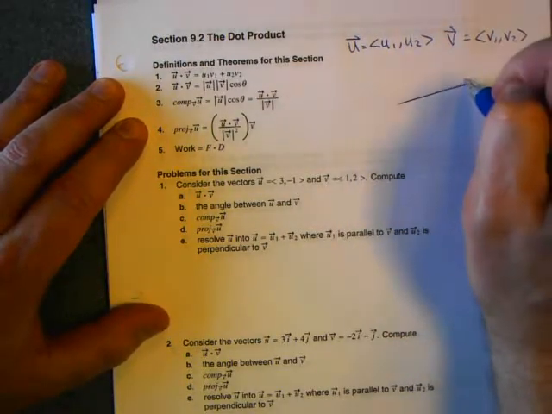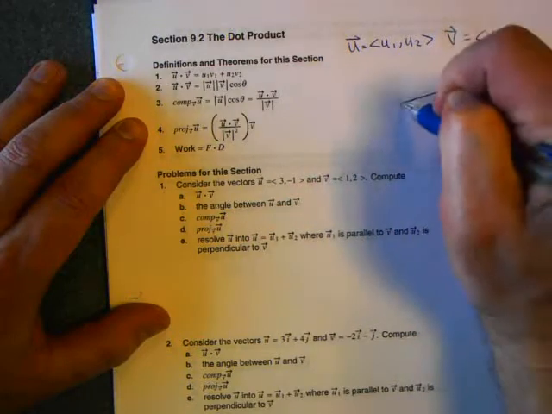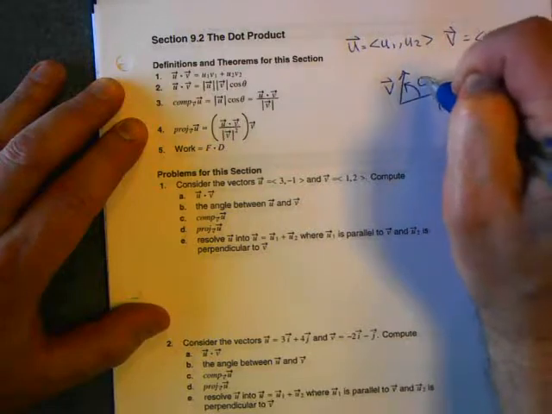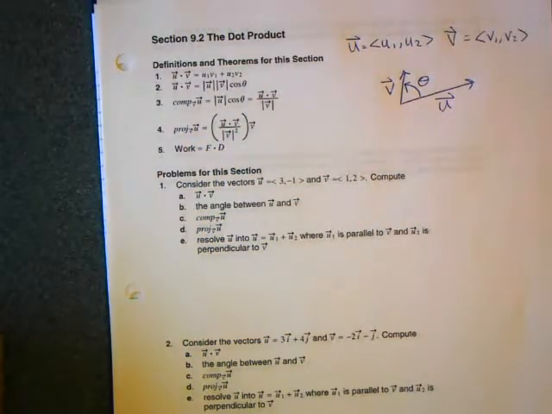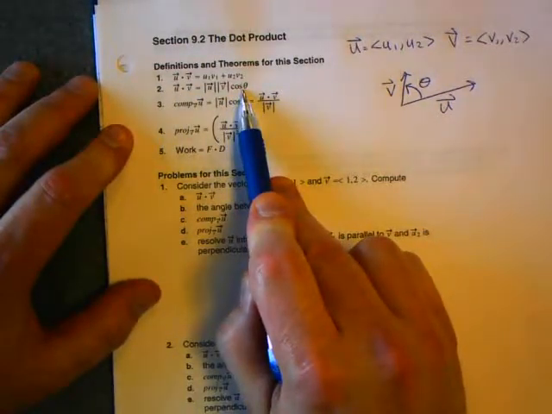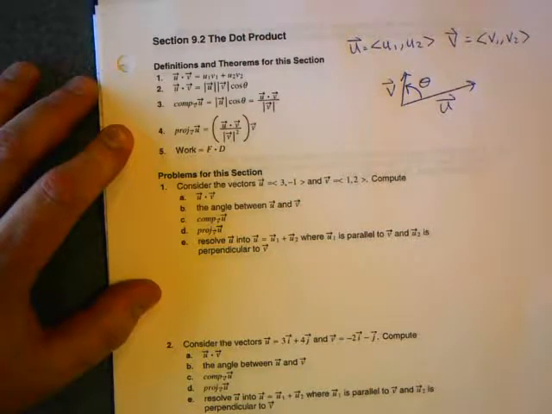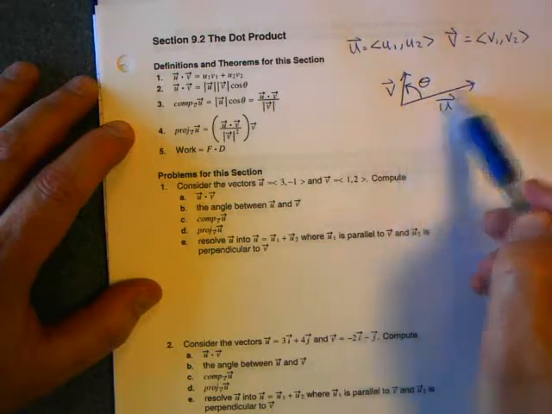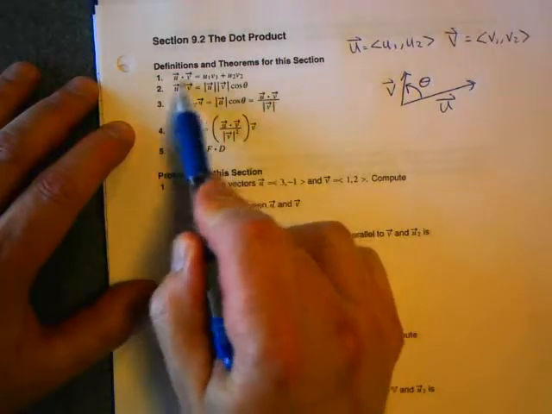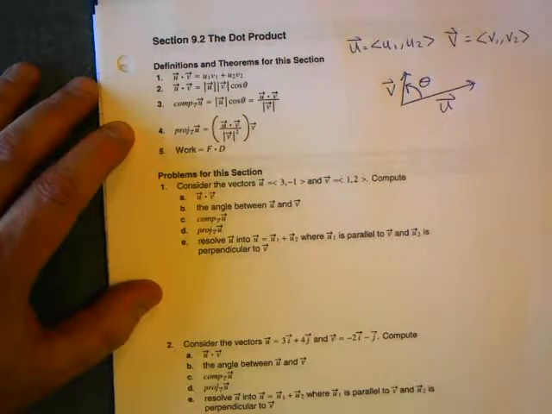So if you have a vector like this, which is vector u, and you have a vector like this, which is vector v, this angle theta is called the angle between the two vectors. So using the dot product is a way to figure out the angle between two vectors. Notice it's a side angle side, which was a law of cosines problem. And so this formula comes from the law of cosines.